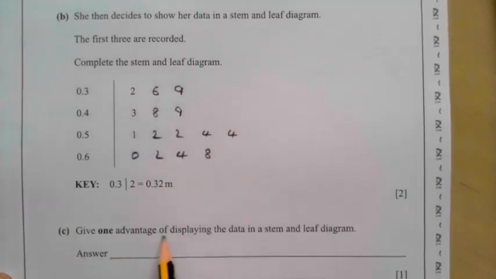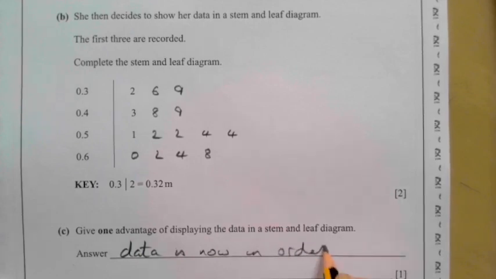Give one advantage of displaying the data in a stem and leaf diagram. Well, just the reason we had above. The data is now in order, if you can read it. Data is now in order.